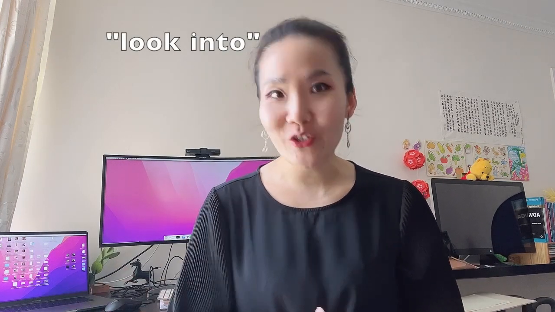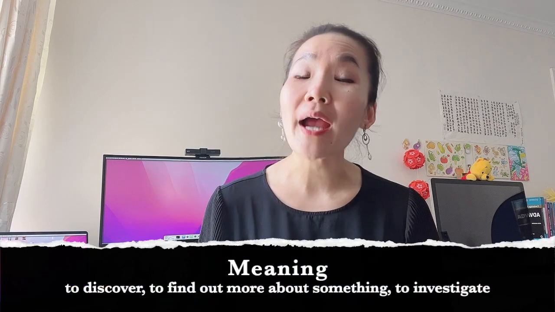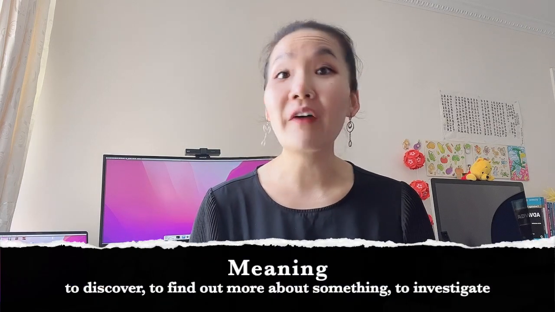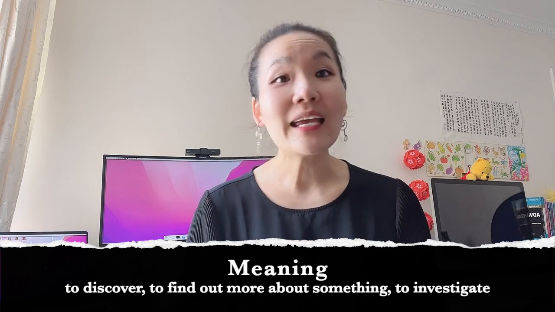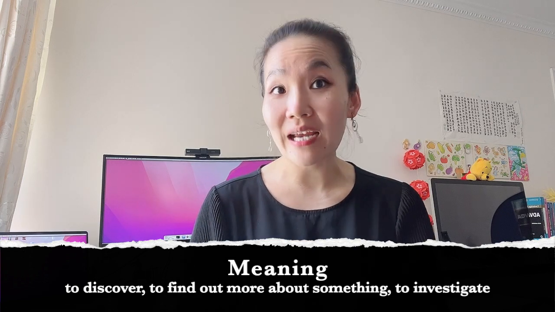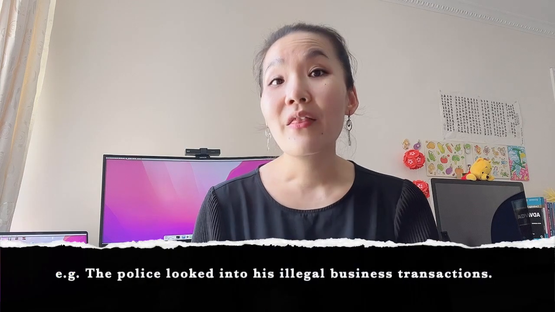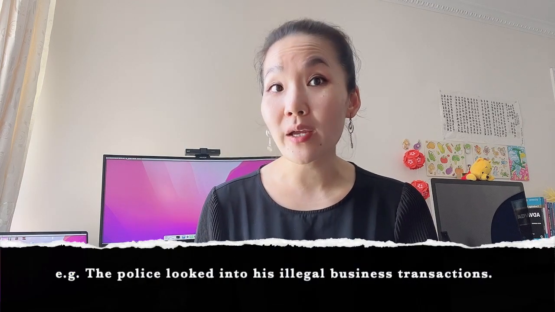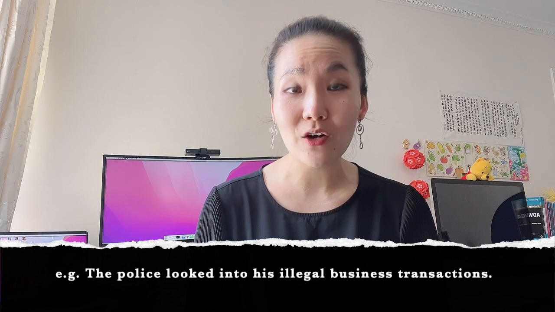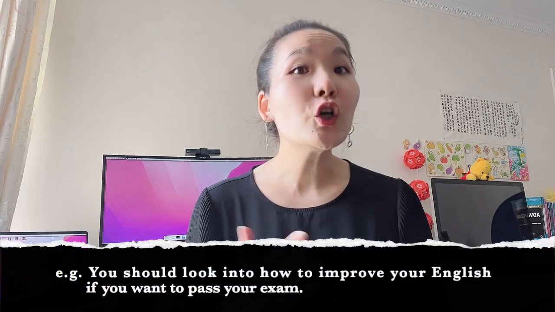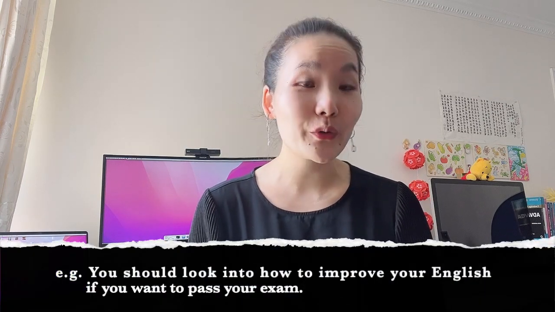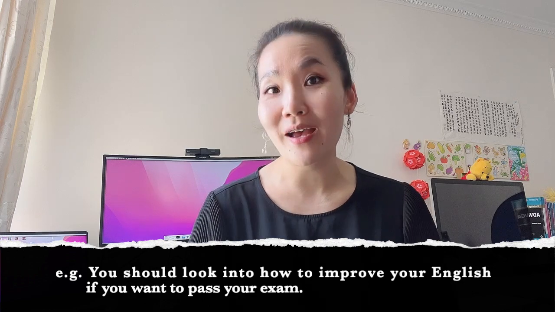Number 9, look into. When we look into something, it means we are trying to discover, to find out more about something in order to investigate or examine a situation or a problem. For example, the police looked into his illegal business transactions. You should look into how to improve your English if you want to pass your exam. Look into, to find out, to discover.